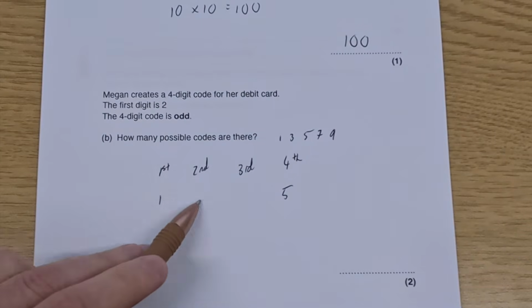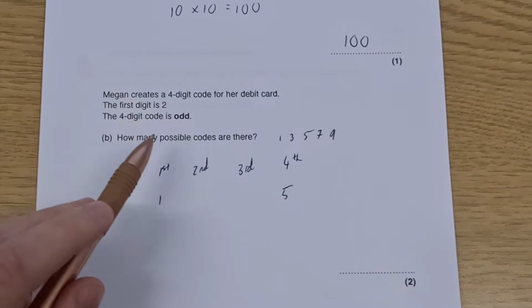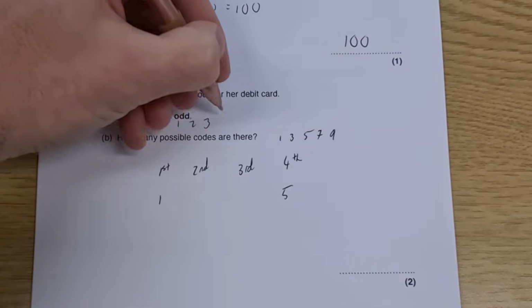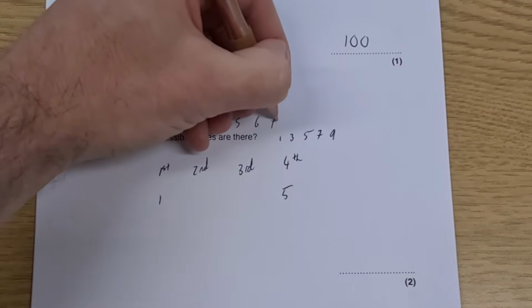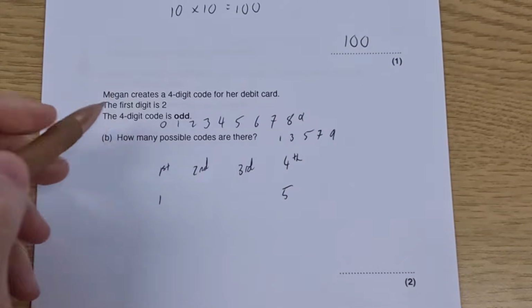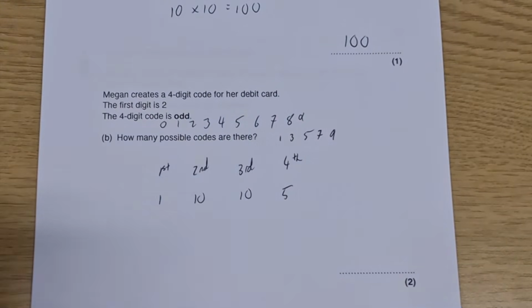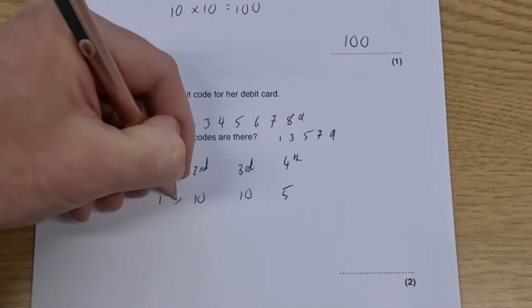Now if we go back to the second and third digit, we're not told anything about them, so all 10 digits can go in there: the digits 0, 1, 2, 3, 4, 5, 6, 7, 8, or 9. Any of those 10 digits can go in there, and any of the 10 digits can go here. So if we want to find out how many possible codes there would be, we just need to multiply them together.